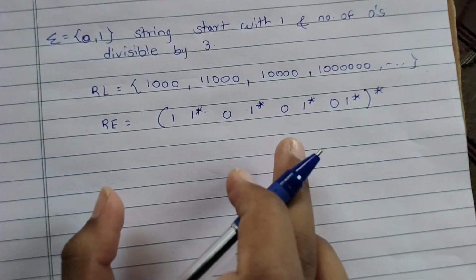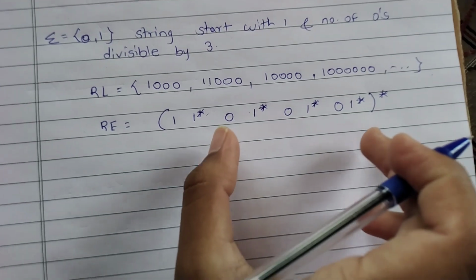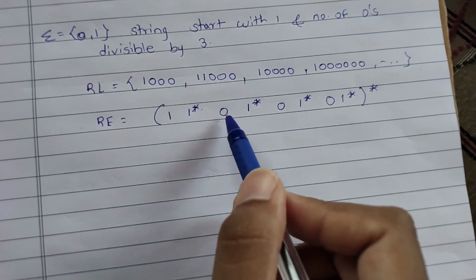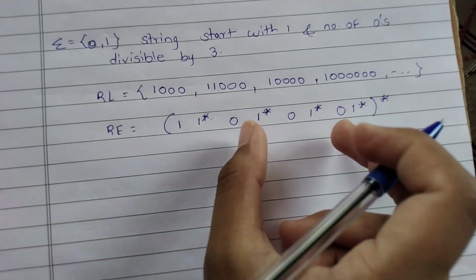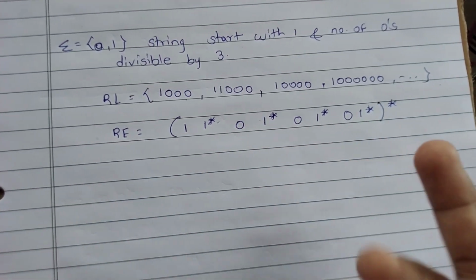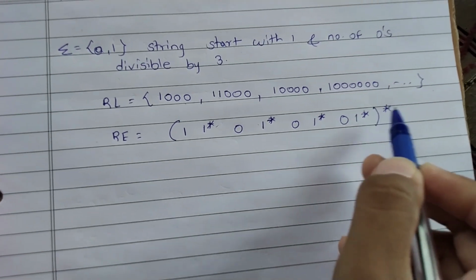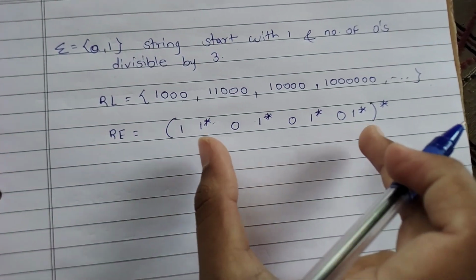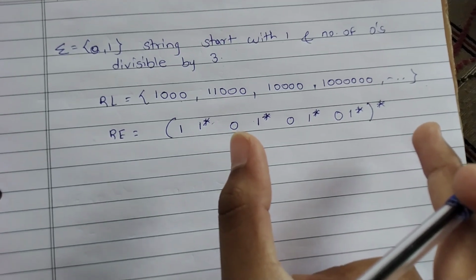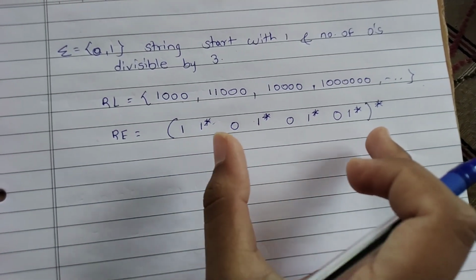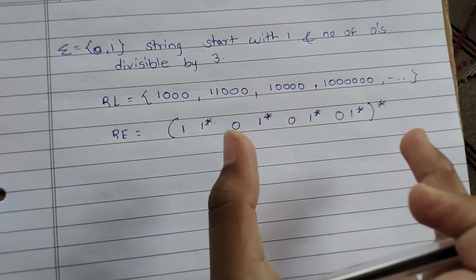because any string can be divisible by 3. So 1 2 3, these 3 zeros are divisible by 3, then again 3 zeros come, then this 1 star. So it says if 1 time 0 comes and again 1 time 0 comes, then these 3 zeros come with itself.